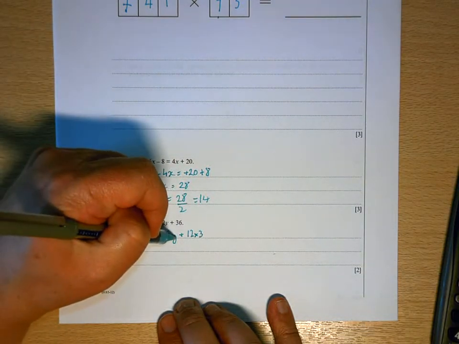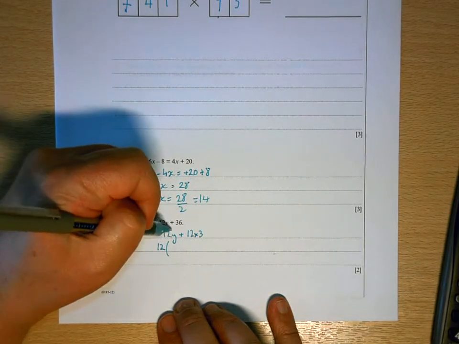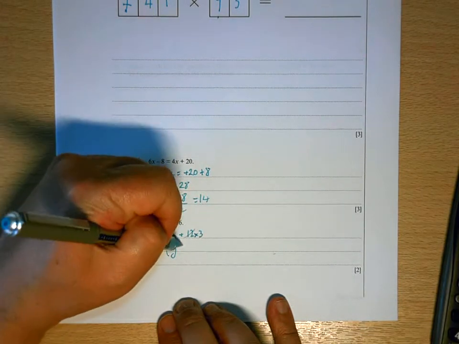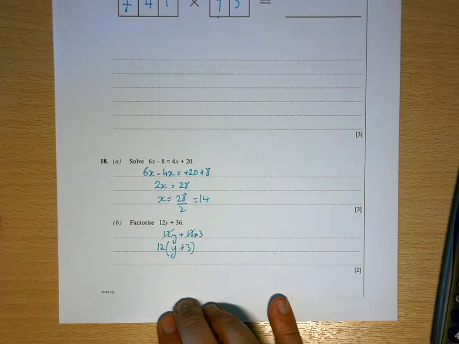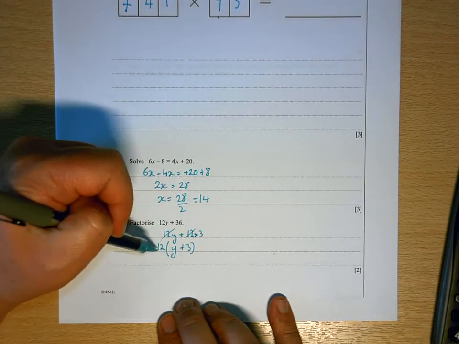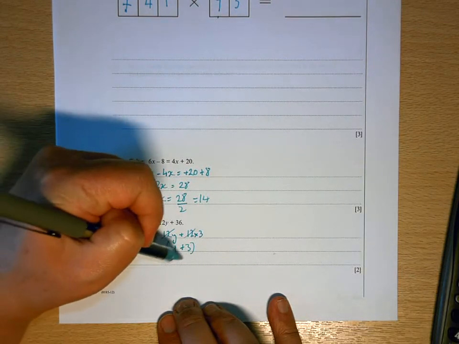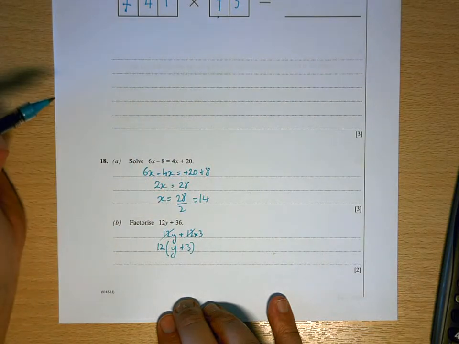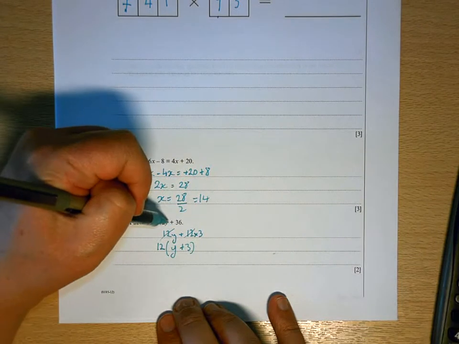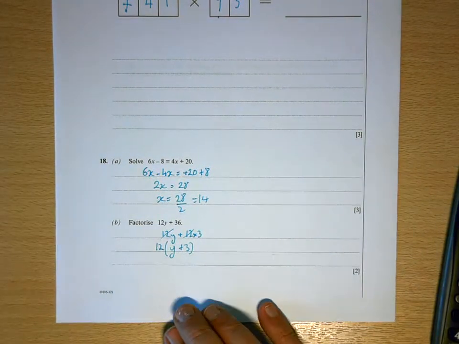If I take it out of the 12, I'm left with y. If I take it out of the 36, I'm left with 3. And I can check that by doing what we're more familiar with, which is by multiplying out the brackets. 12 times y is 12y, 12 times 3 is 36. So that's factorizing. Looking to see what number goes into both parts of the expression and taking it out.